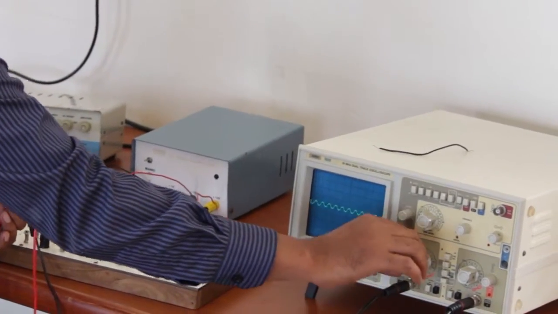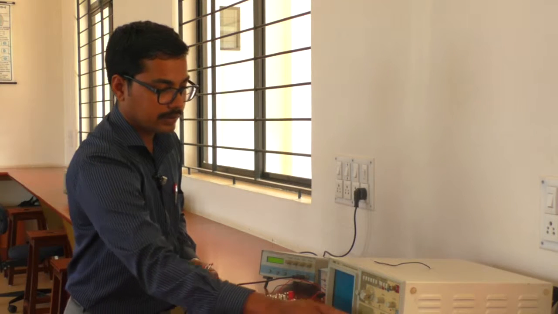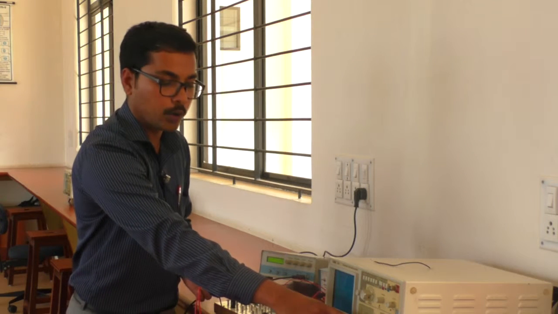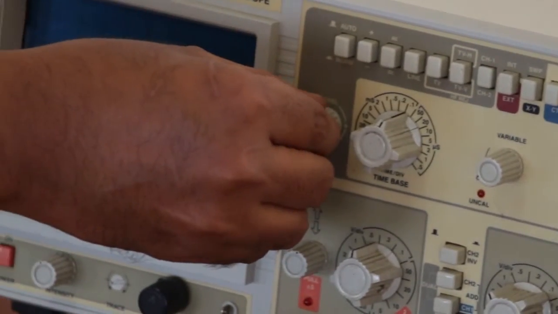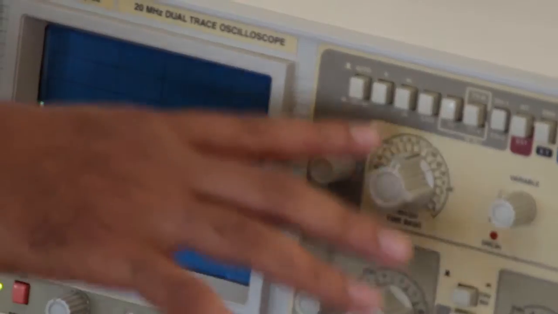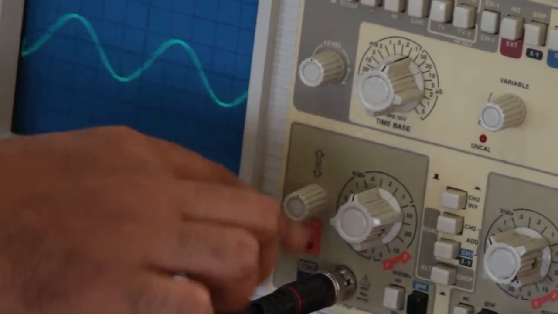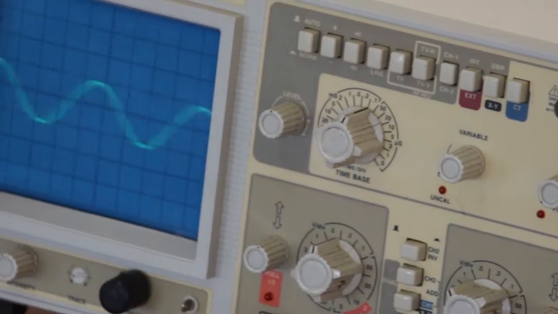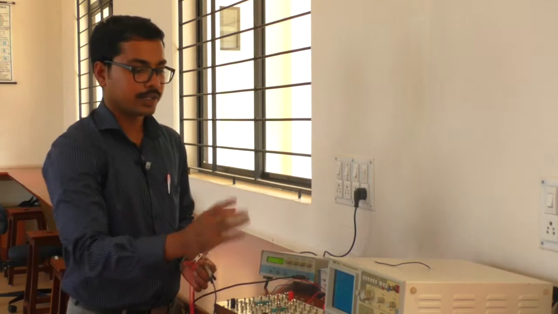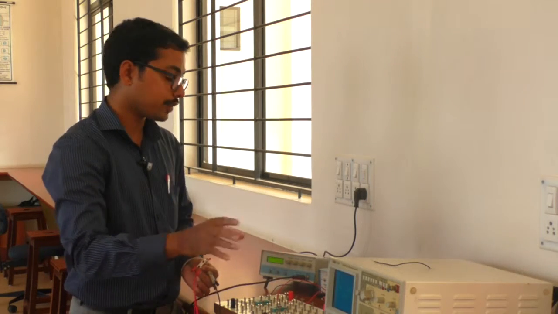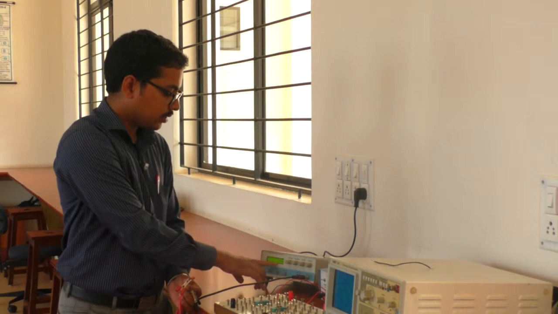Now you can amplify or maximize the signal by varying the multiplication factor for the voltage division, and enhance the signal by changing the multiplication factor of the time division. That is milliseconds division, microseconds division, and here the voltage division. That is for voltage multiplication, and here the time multiplication. It is not the frequency of the signal. The applied input signal is 1 kilohertz only.